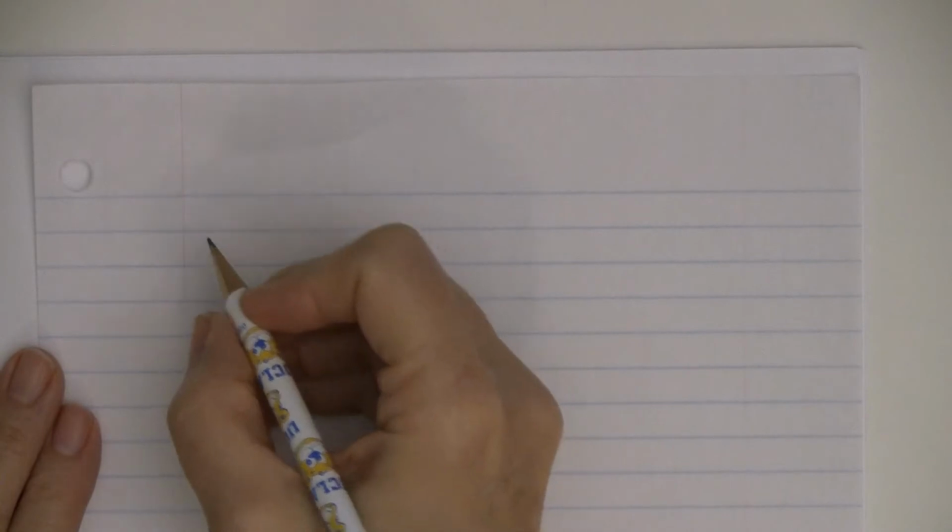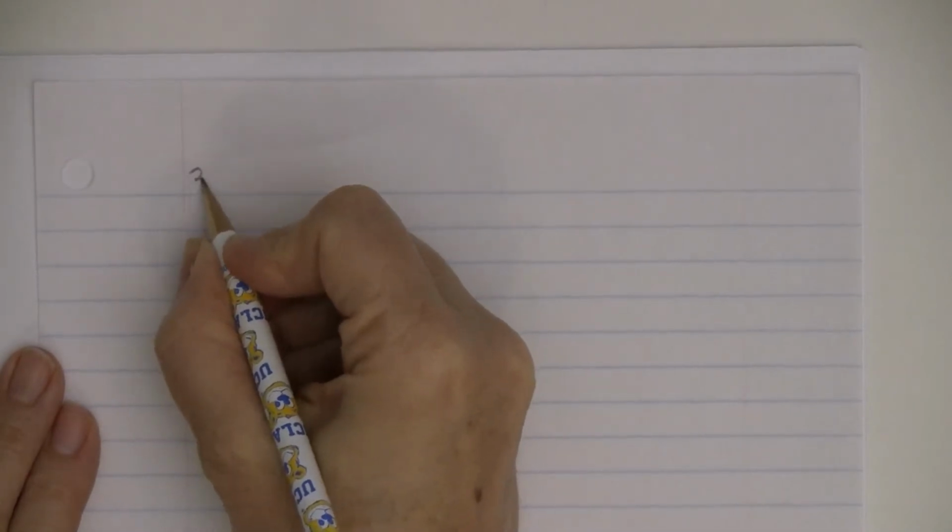I'm going to try pencil, and I'm going to just see how that works. And if we can't see it, then I'll have to go back to pen, but I hate writing in pen. Math doesn't really go well in pen for me.